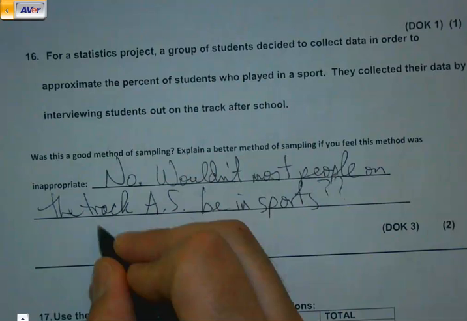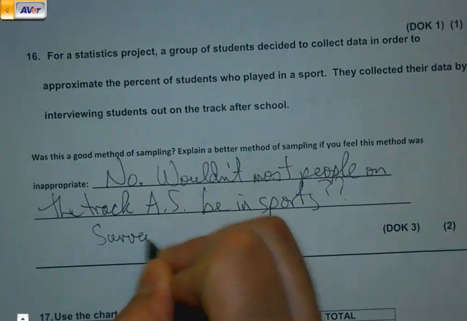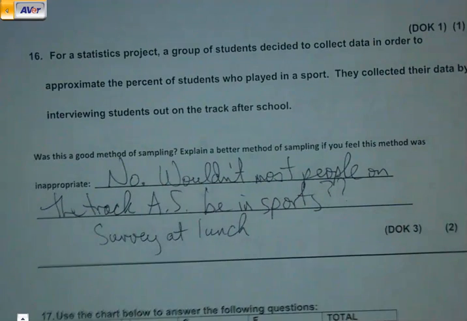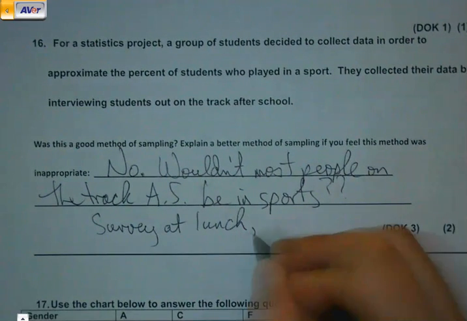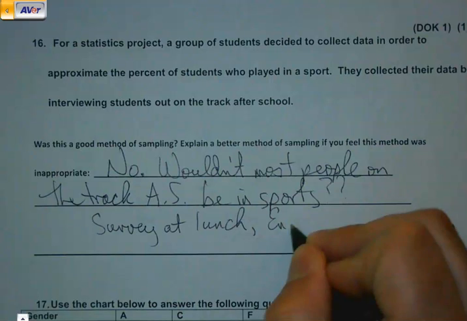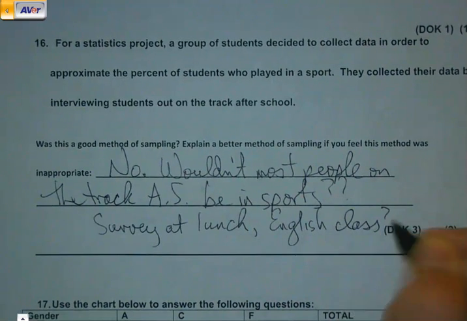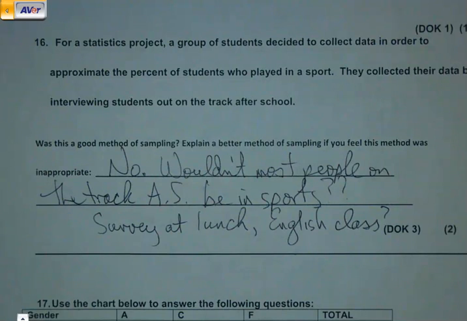Okay, maybe survey at lunch. Somebody had mentioned last period, like maybe in your English class, because everybody has to be taking English, so you could sample your way through that way. That was a real good thought. So just something that's going to be more widespread and hopefully not directed towards one group. So yeah, any of those would work.